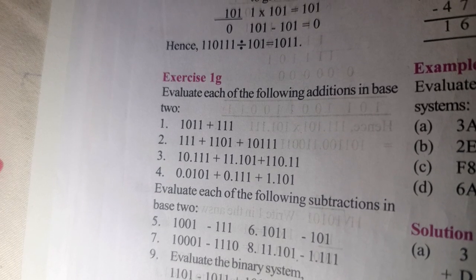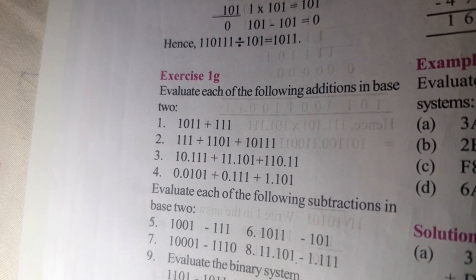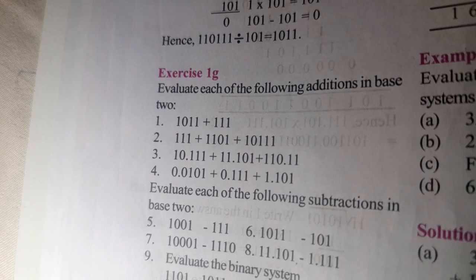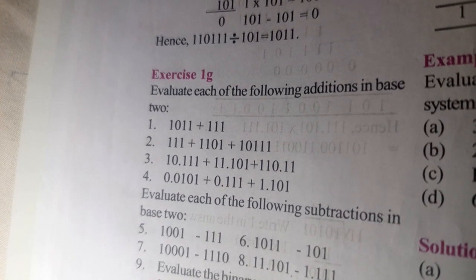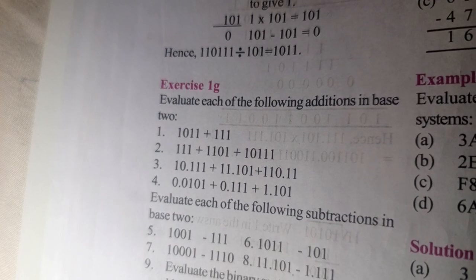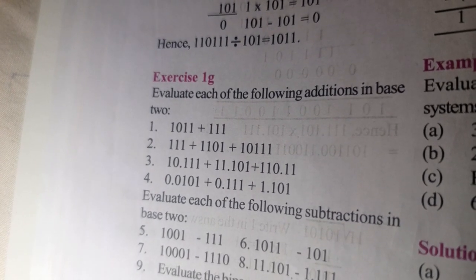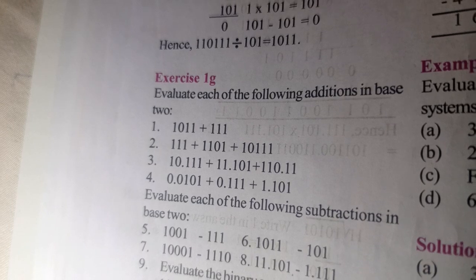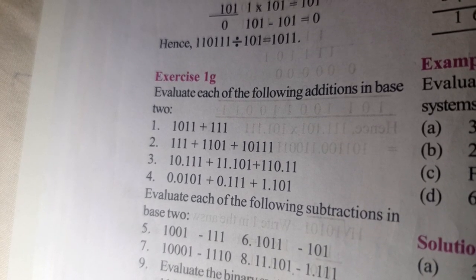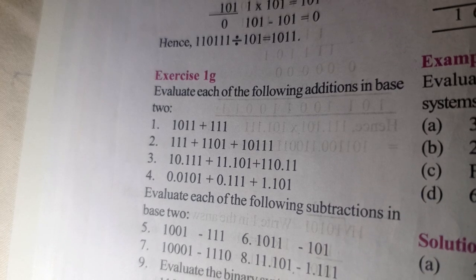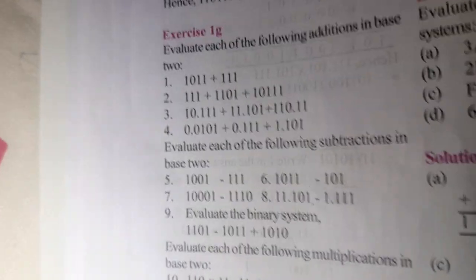Today we'll be solving exercise 1G in Essential Maths for Senior Secondary School. We'll be considering number 1 and 5. Under this exercise, we are to add and subtract numbers in base 2, that is binary numbers, addition and subtraction of binary numbers.